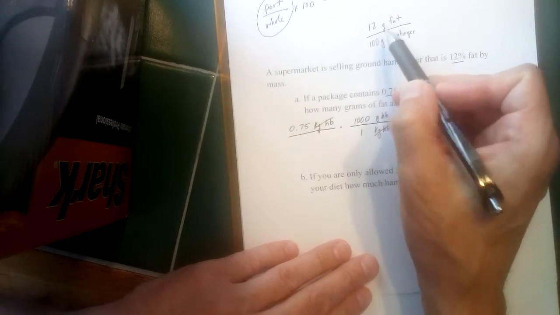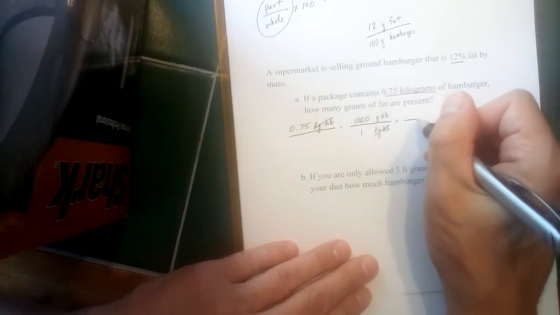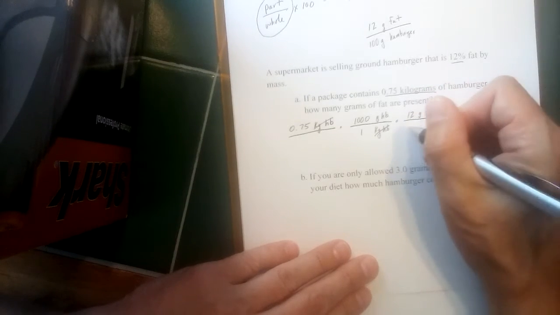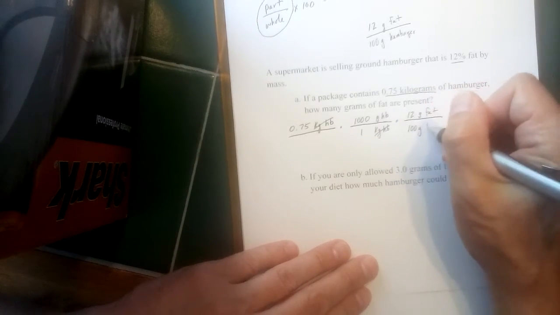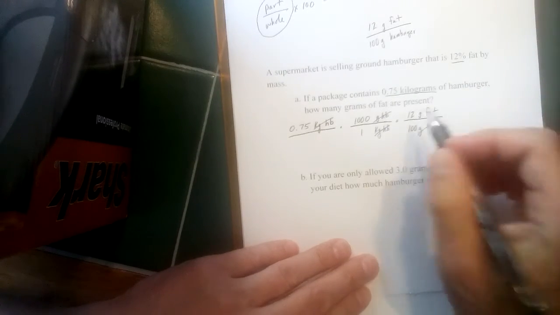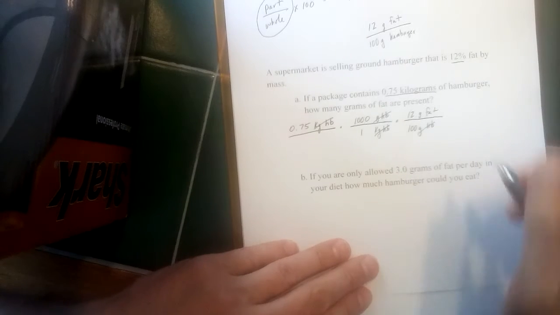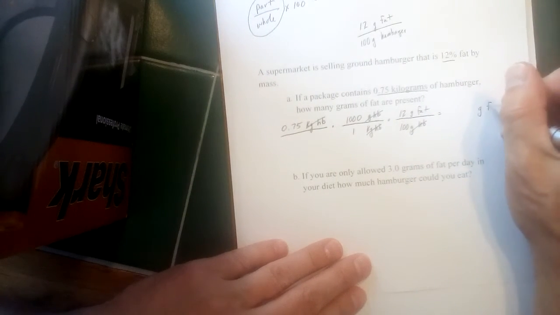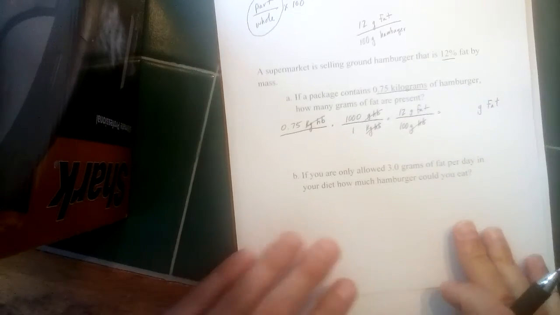Well, now I can use this information that was hidden in that percentage. There should be 12 grams of fat for every 100 grams of hamburger. That would allow me to cancel out the units grams of hamburger, and now I have grams of fat, which is the unit that I want for my calculation. So the units all worked out to give me the right units.